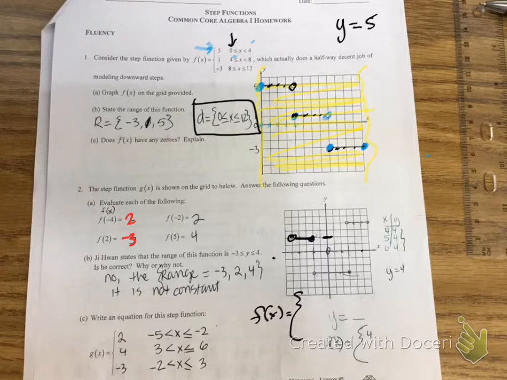Sarah: It's negative 5. Whoa. 2. Hold on. It's what? It's 2. Now, what are my restrictions? Negative 5, because it's going from the smallest, which is here. Negative 5 is less than x, which is less than or equal to negative 2, because I'm going from there to there.